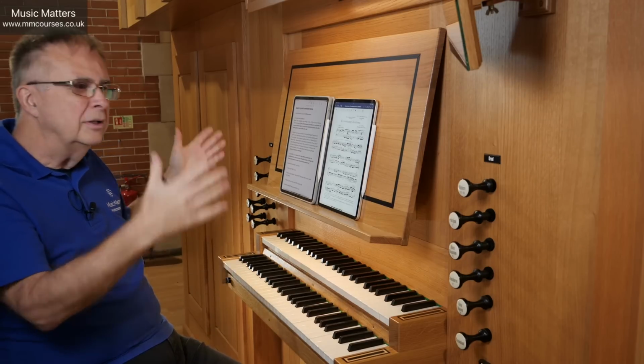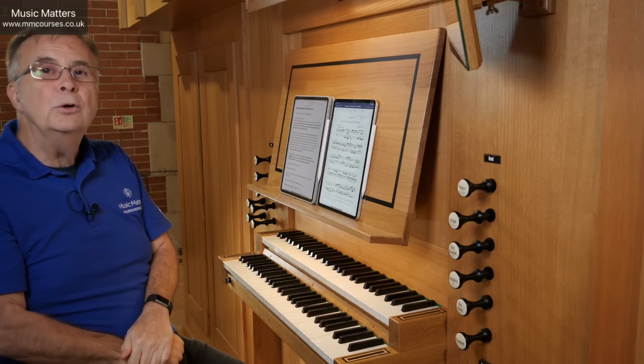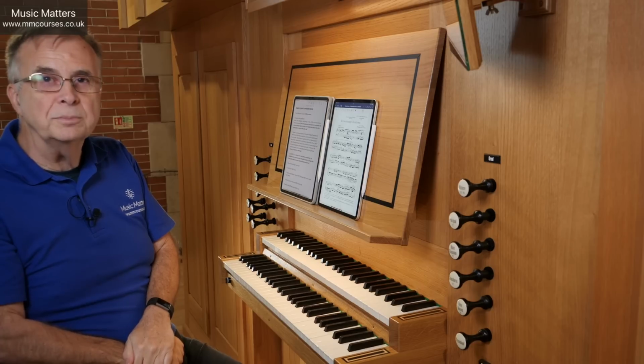So that's how these bits and bobs work on the organ. Now next, we're going to talk about the stops.